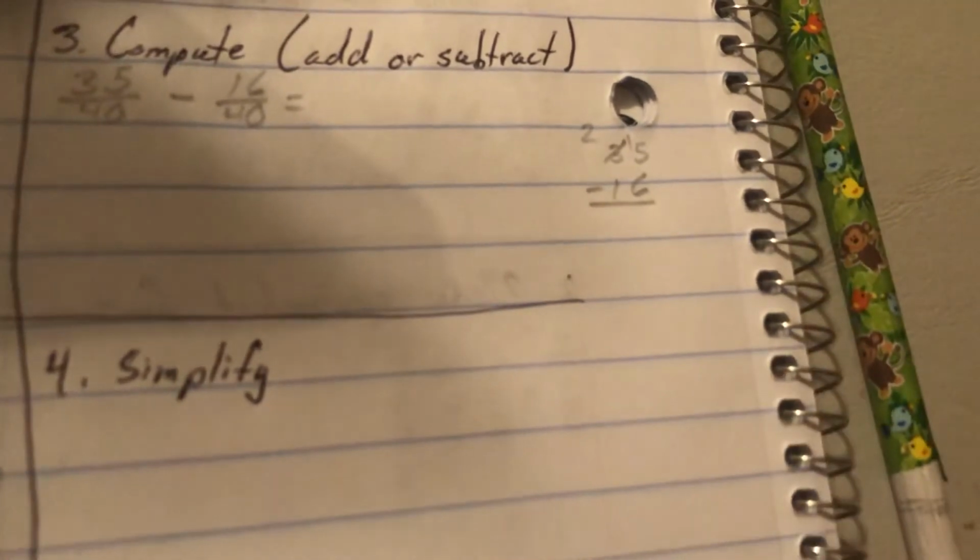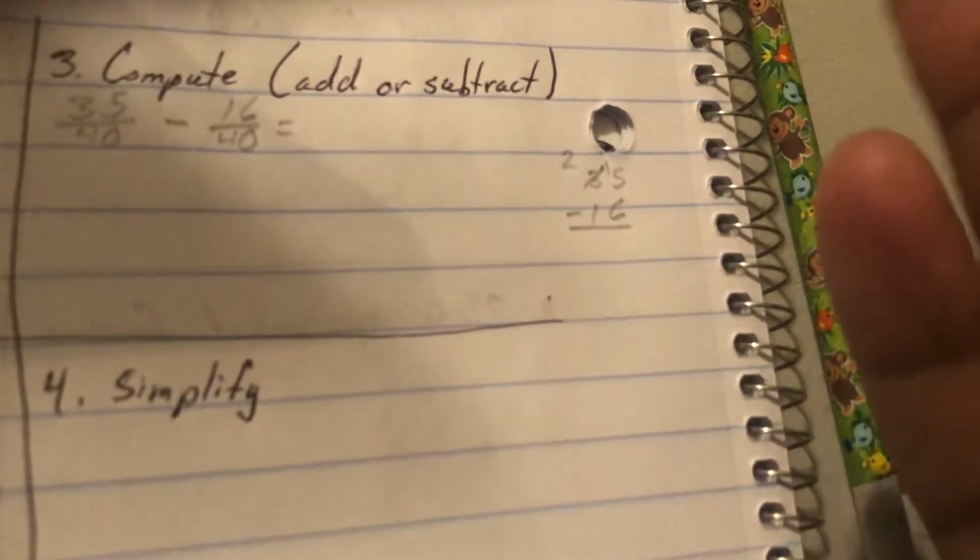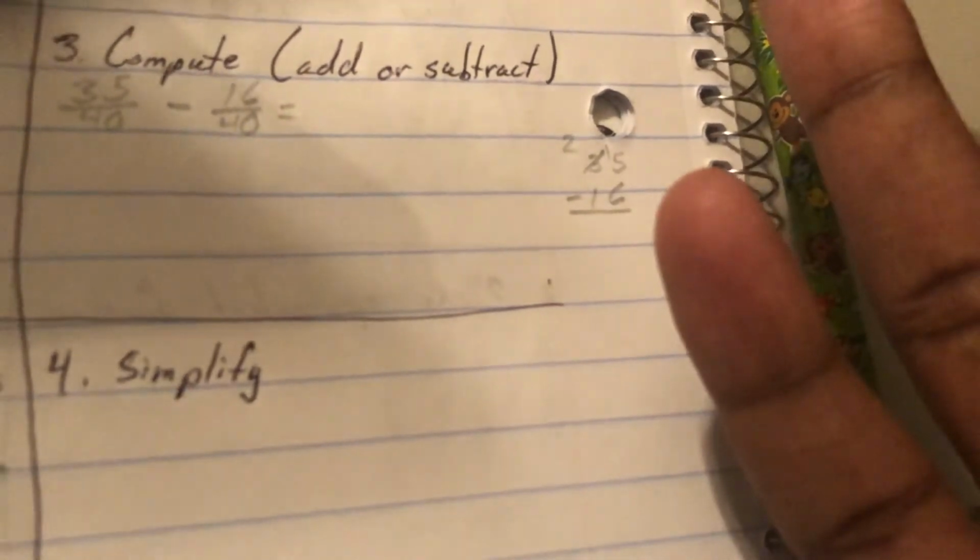Use your hands, fingers, toes if you need to. 6, 7, 8, 9, 10, 11, 12, 13, 14, 15. I think I did 9 fingers. Sorry, I'm actually holding the phone, so I didn't see my other finger move. And then we have 2 minus 1, which is 1.